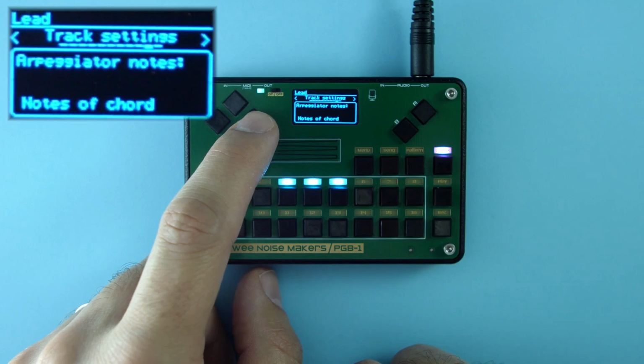Then we have the arpeggiator note settings. At this time, only the chord notes are available.